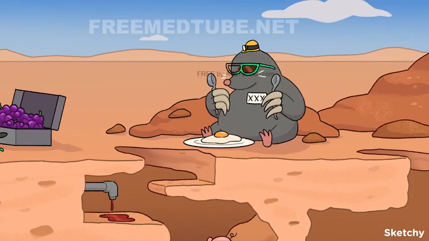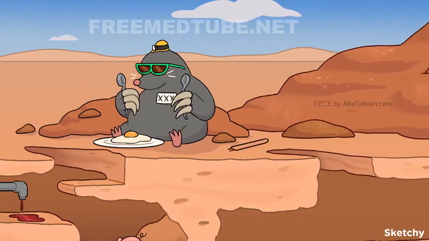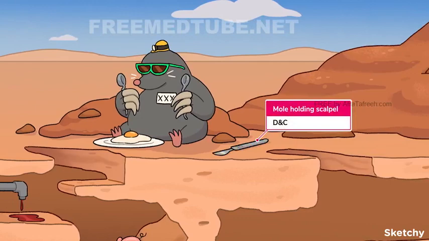Unlike the sky-high beta-HCG levels of complete moles, these pregnancies have normal HCG levels, which is why there's only one pair of beta glasses at this construction site. The treatment for partial moles is the same as for complete moles, dilation and curettage, and serial beta HCGs.